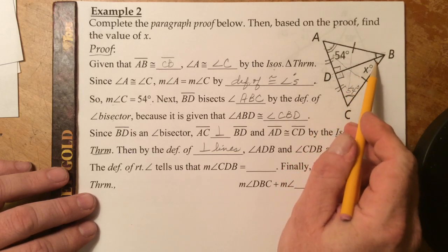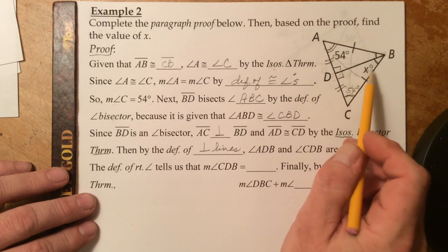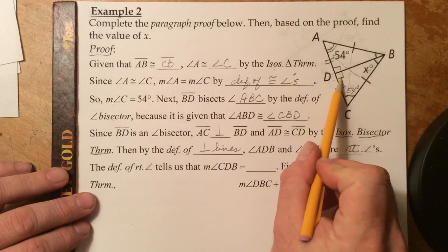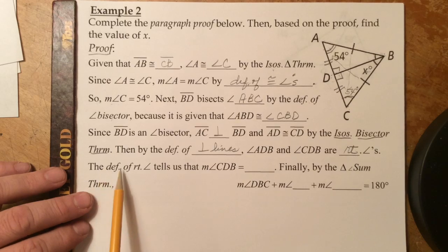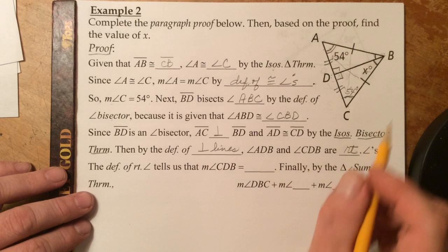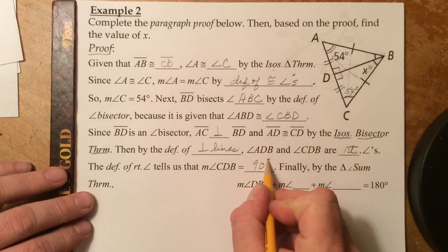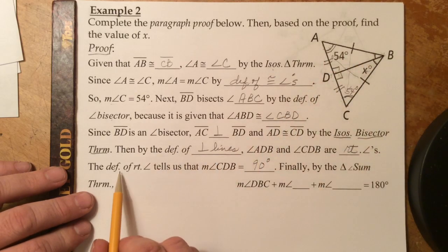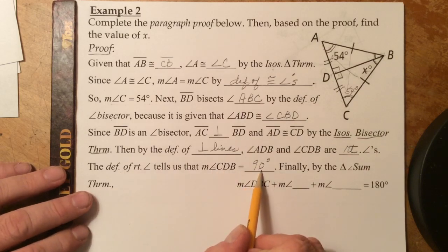Notice what we're doing is building all the measurements in this triangle so that we can find the measure of the angle that has this x. We've got 54 degrees. Now we're about to get 90 degrees. The definition of right angle tells us that the measure of angle CDB is 90 degrees. So since the two segments were perpendicular, by the definition of right angle, we now know that both of those angles are 90 degrees.